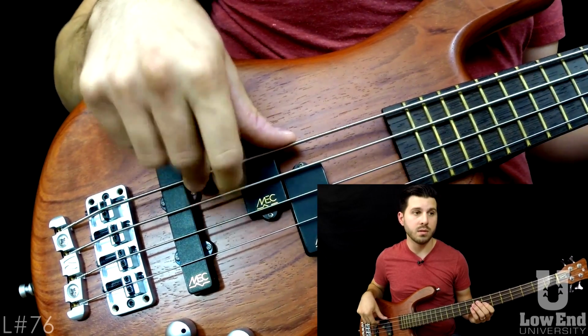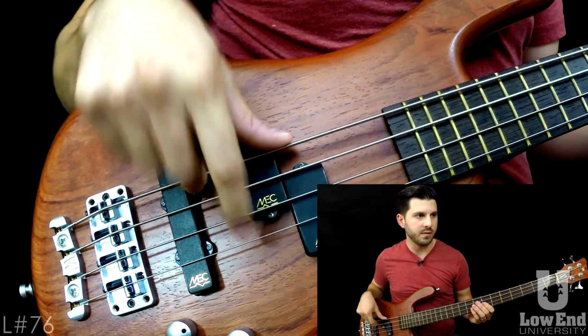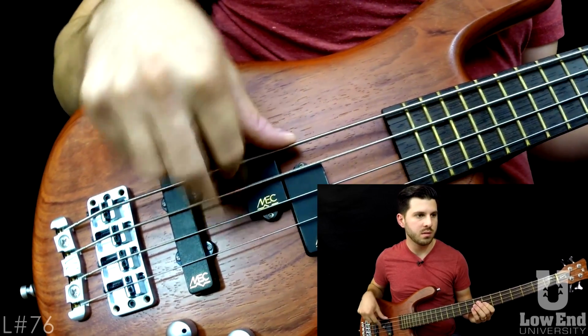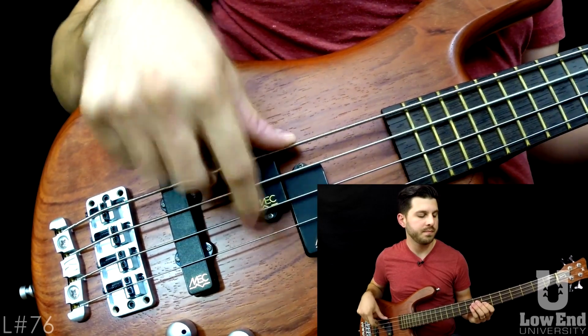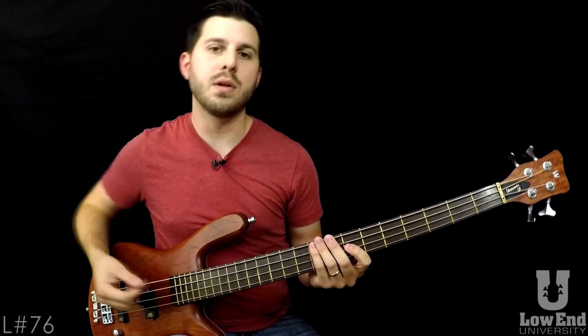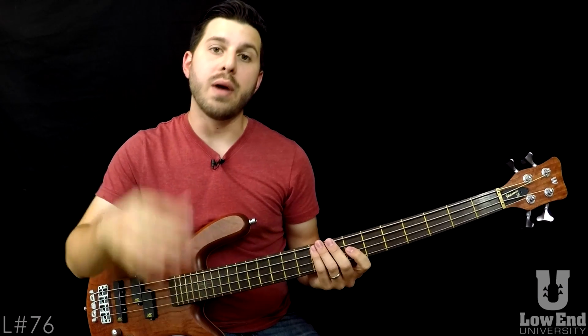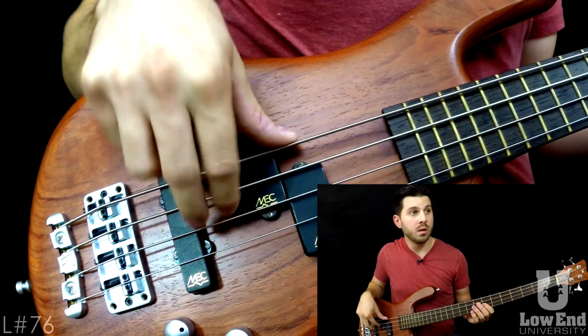3-note groupings. 1, 2, 3, 1, 2, 3, 1, 2, 3, 1, 2, 3. Try the second variation. And then 4-note groupings. Okay, and you can even make another variation of that where you actually keep the same finger on the top note and you just repeat it, so it'd go like this.